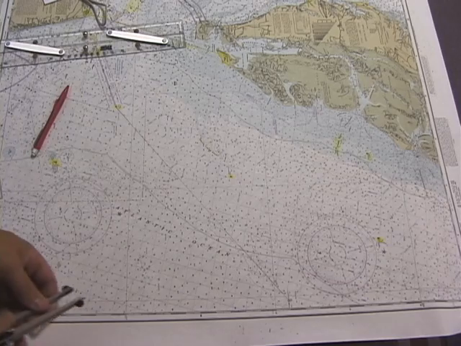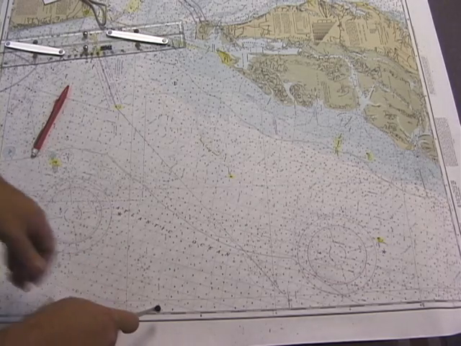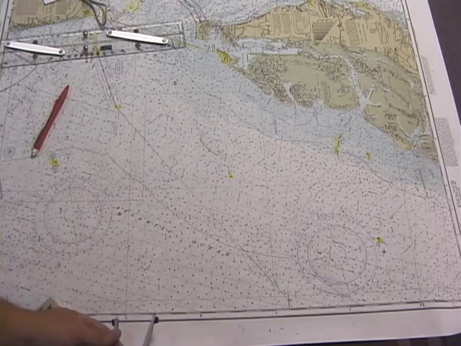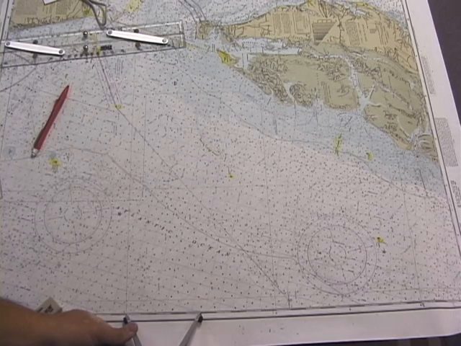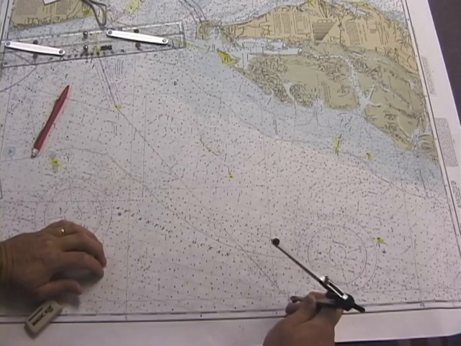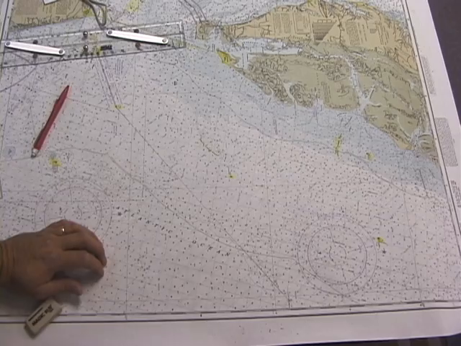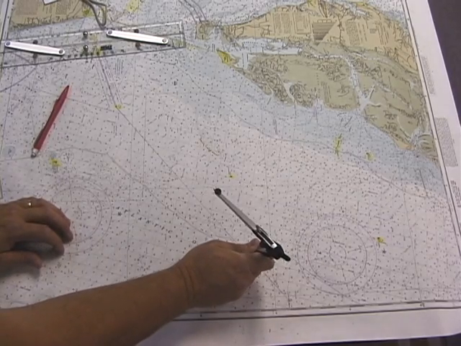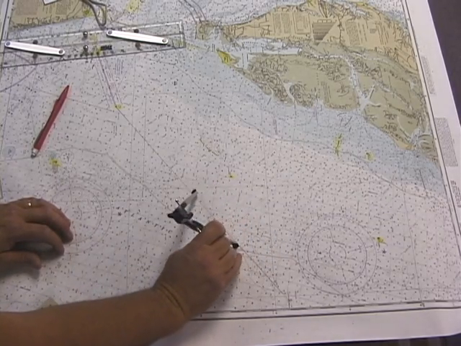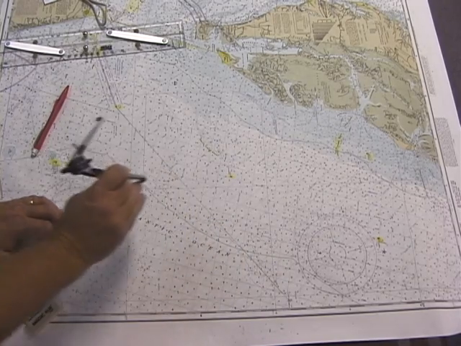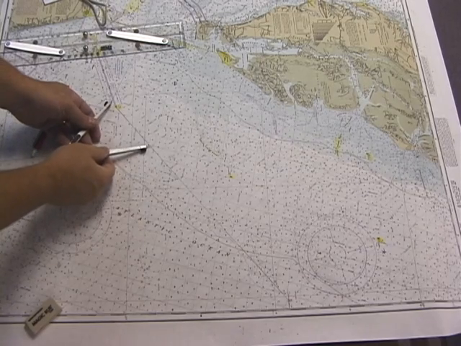Now what I'm going to do is open up my dividers. I'm going to find 37, and I'm going to open it up to 5, because I like working in 5 mile increments, because your divider only goes up to about 8 miles. I'm going to point my point on my starting point, my 9:16 position, and every mark is going to be 5 miles. That's 5. That's 10. That's 15. And not quite a whole 5.